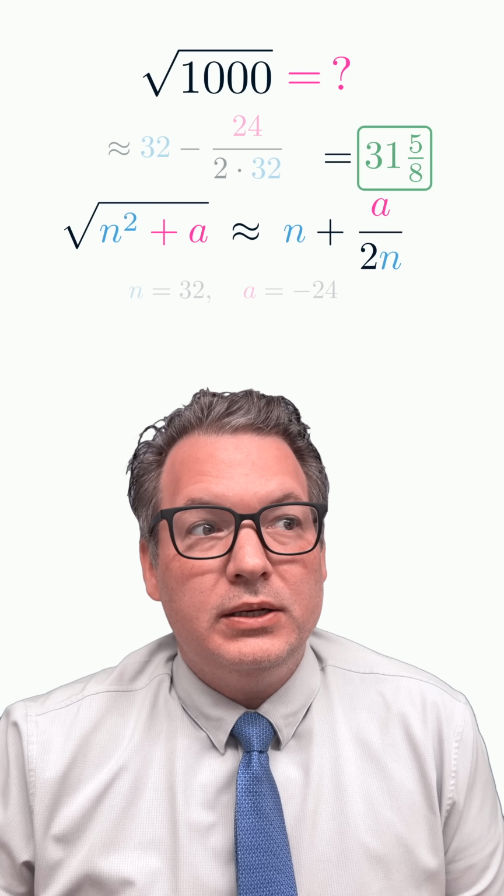The reason this works is that we can say in general, the square root of any n squared plus a is roughly equal to n, the square root of the perfect square part, plus a, the leftover bit, divided by 2n. And you can verify this with something called a Taylor series if you so desire. Not quite as good as using a calculator, but a little better than saying, it's around 32.